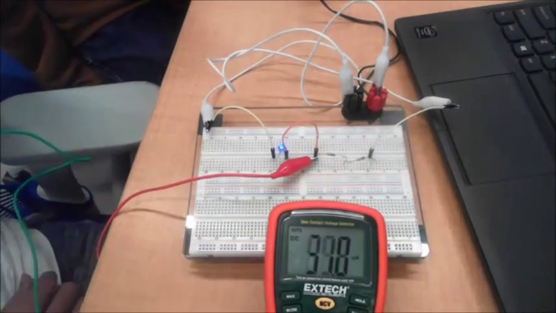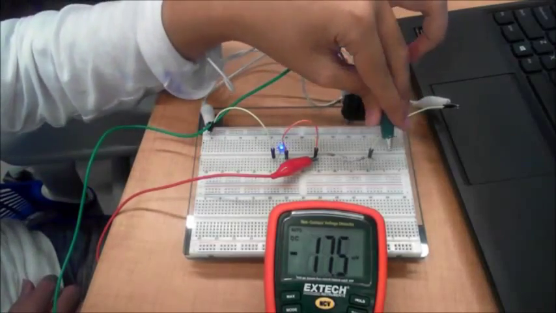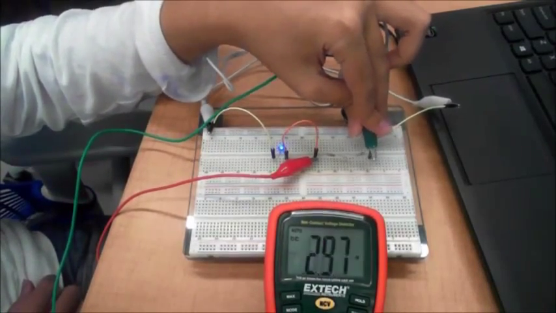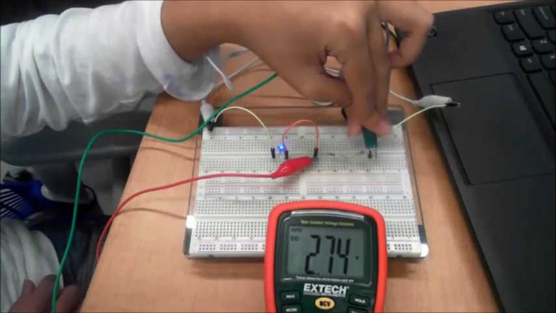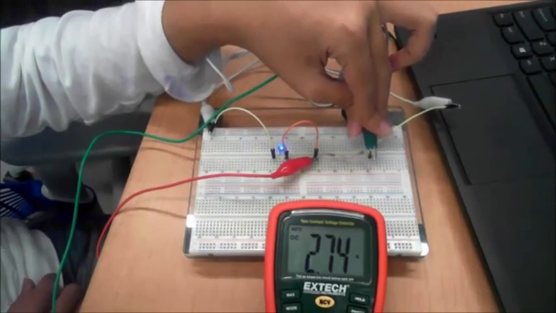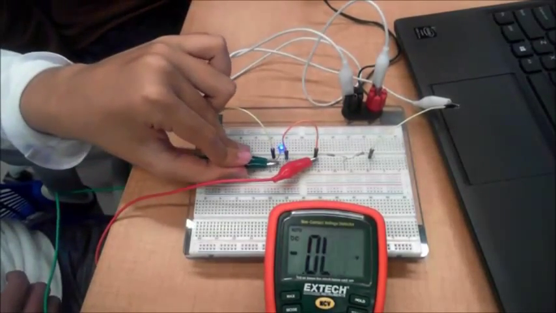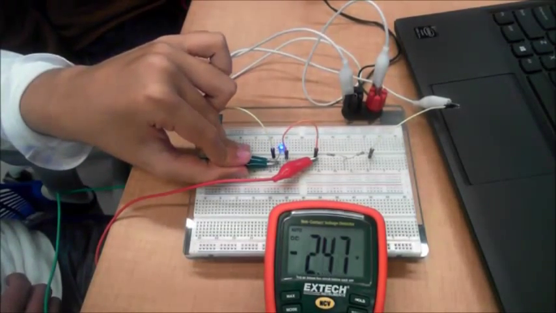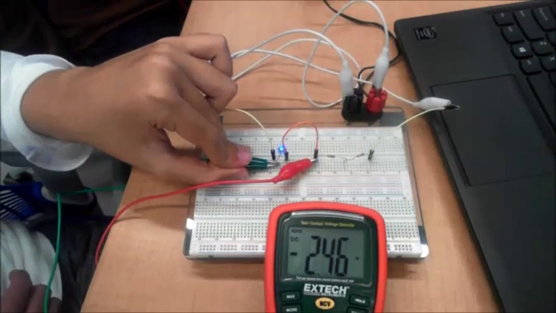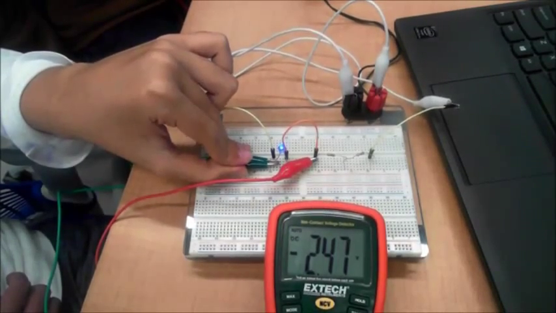Now measuring voltage drops across our circuit. The voltage drop across the resistor is 2.74. Across our LED is about 2.47.